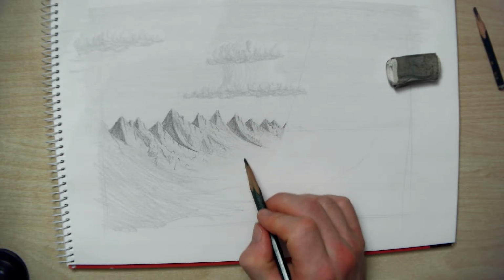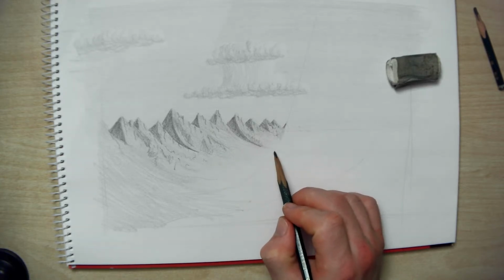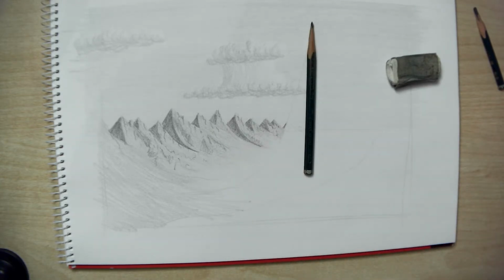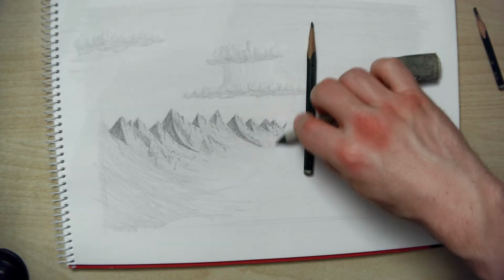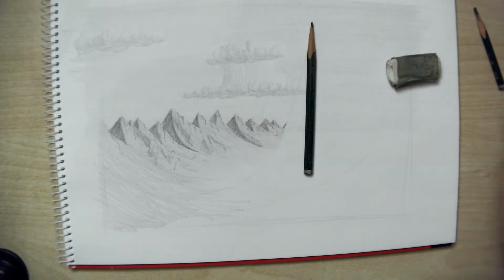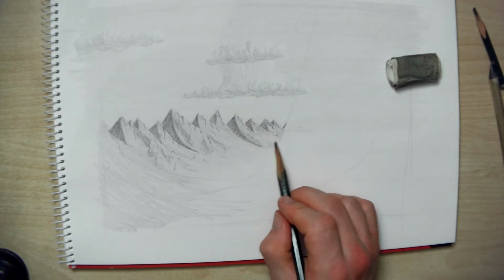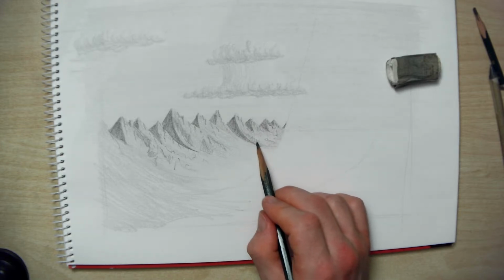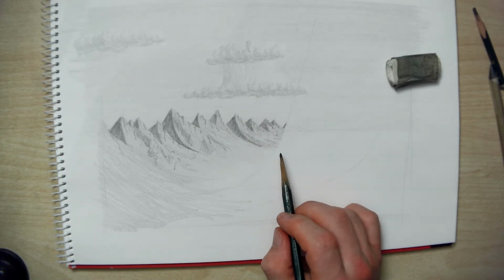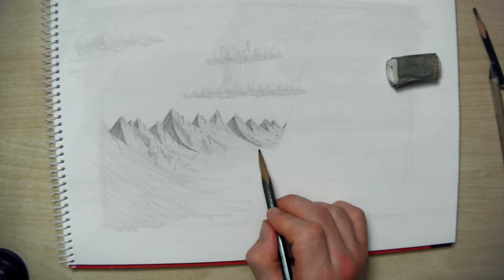And then let's also extend this mountain right here. This is so far in the distance, I can't really see anything. Or maybe we see just a little bit of hills on the foot of the mountain, like this.